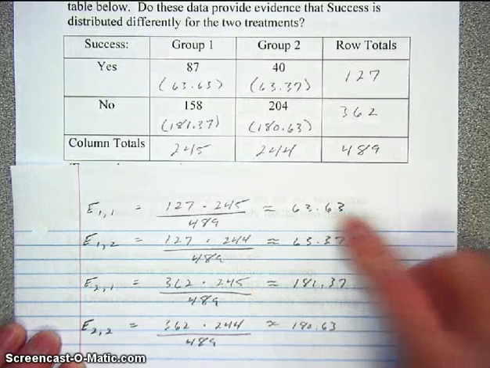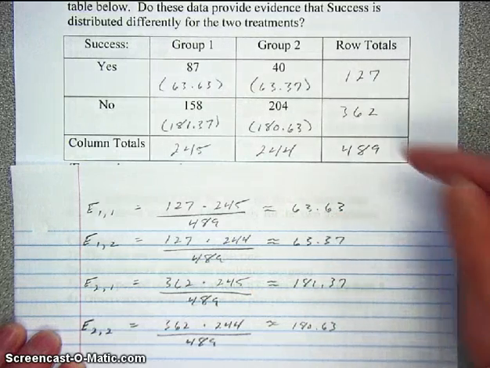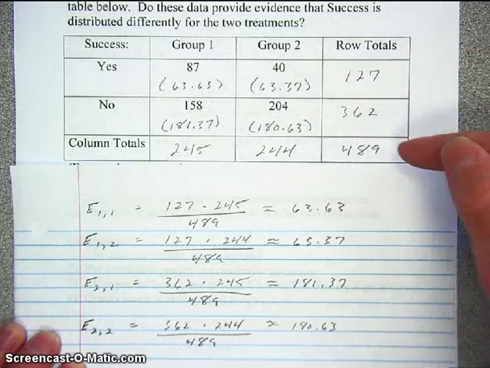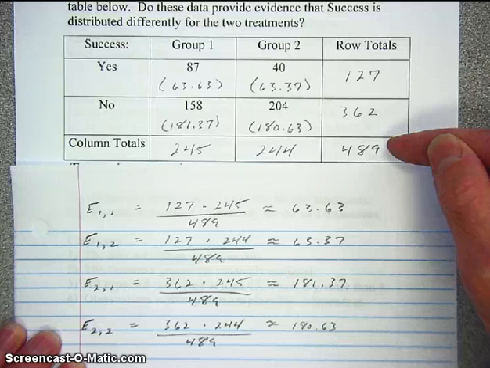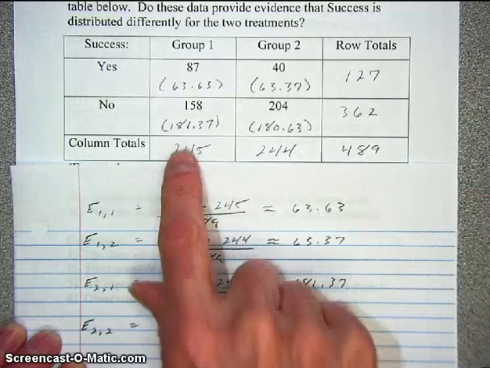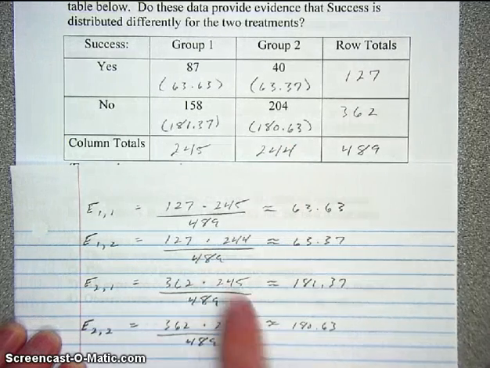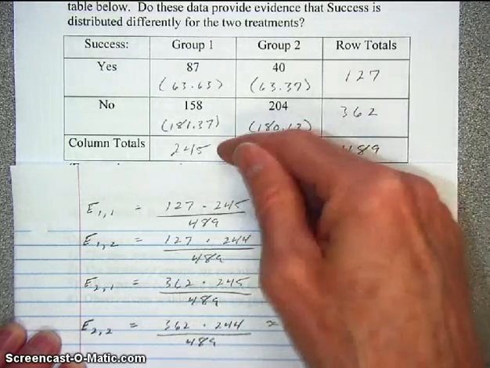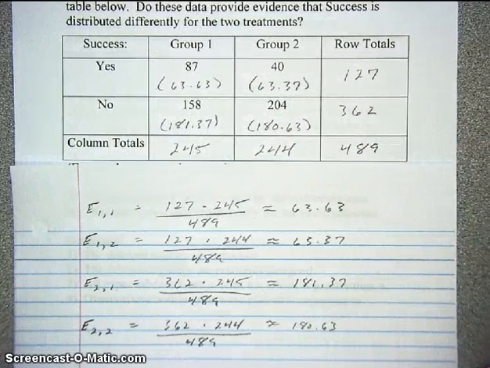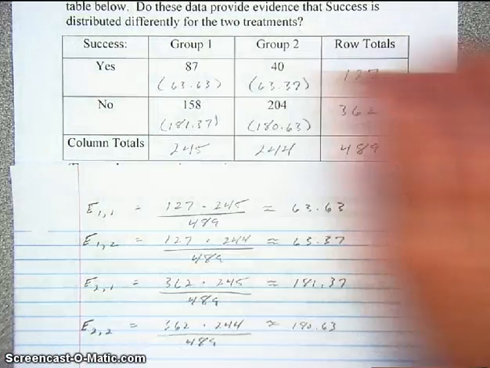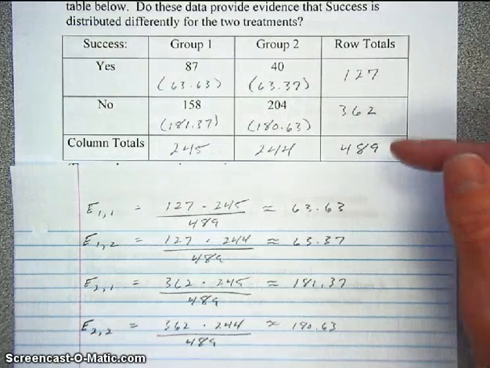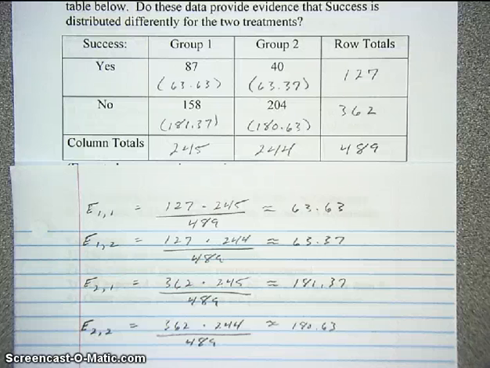I got 63.63. For this expected count, I multiplied 127 times 244 divided by 489, and I got 63.67, etc. And then these expected counts, I got pretty much doing the same thing, only I use different row totals and column totals as needed. So for every cell, find the row total for that cell and find the column total for that cell and multiply those together and divide by the table total.